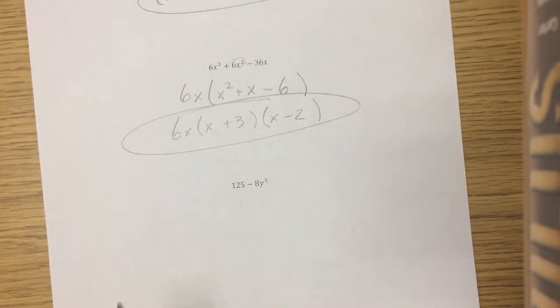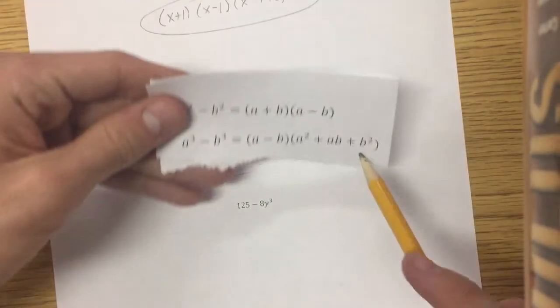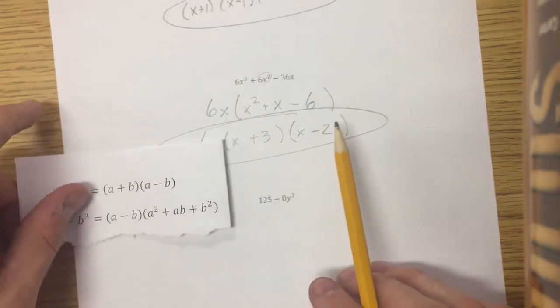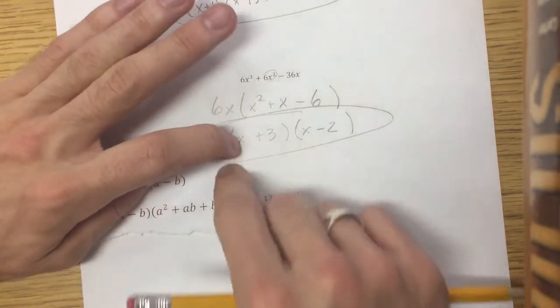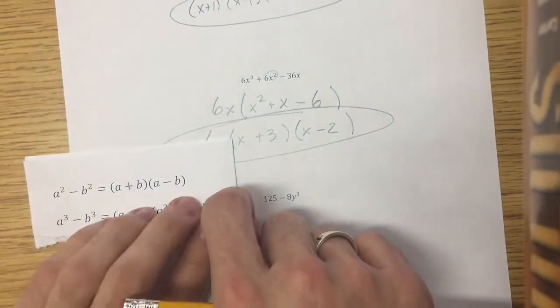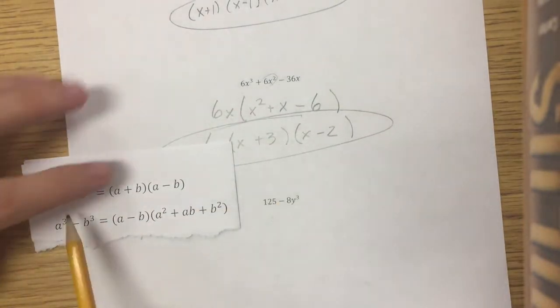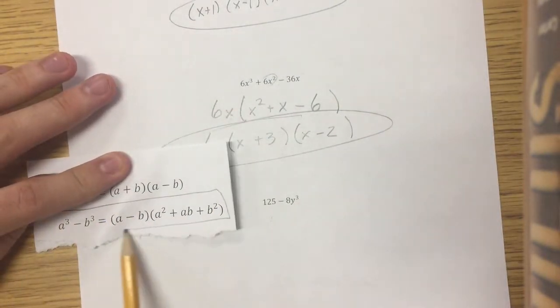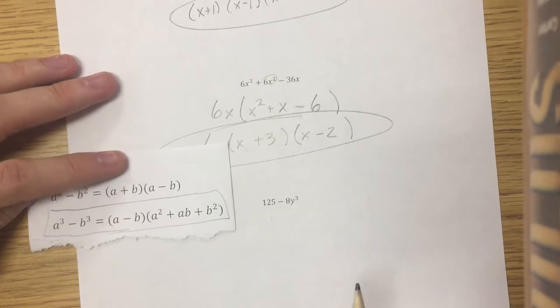Okay, last one. And if you're thinking this is a special pattern, then you are correct. That's the only one we haven't done yet. And what we're going to be using here is the pattern of the difference of cubes, which we've got right here, the lower one right here. So I'm going to put this in a place where you guys can see it. This is what we went over in class on Tuesday. So we're going to be using this right here.